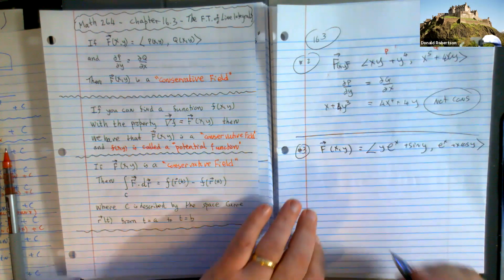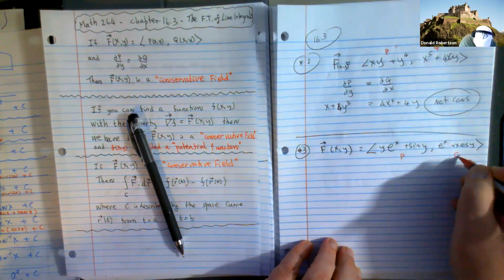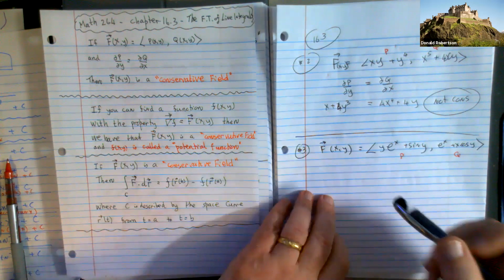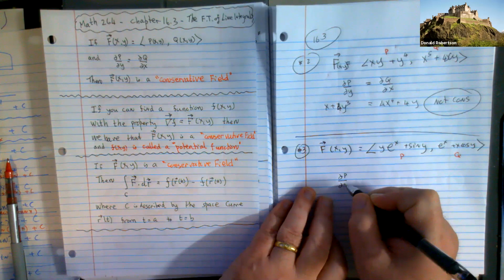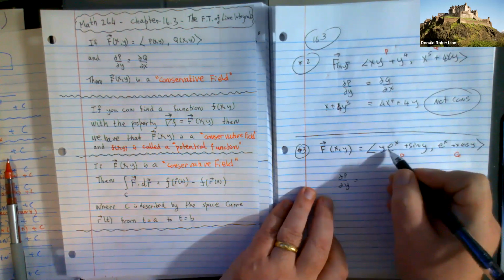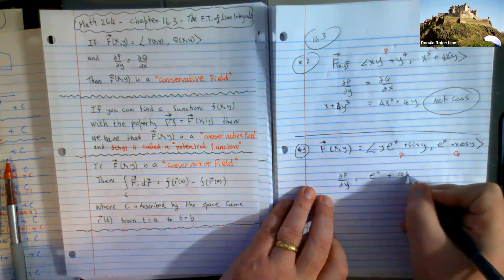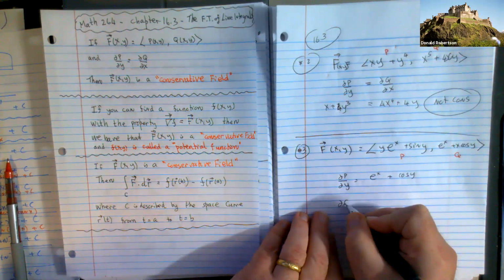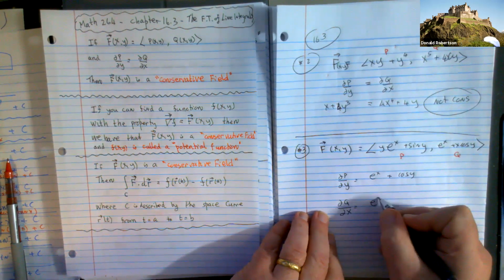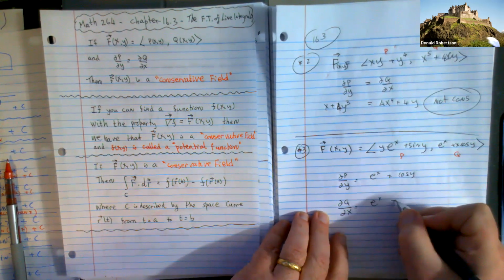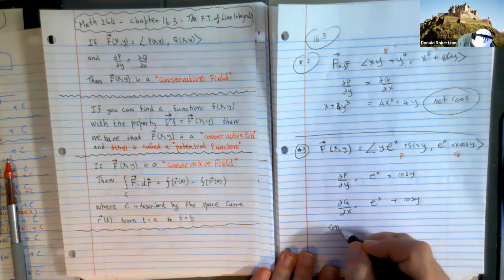That's P, that's Q. Let's find the partial derivative of P with respect to y. That gets you e to the x plus cosine y. And let's do Q with respect to x, and that's also e to the x plus cosine y. So we have a conservative field.